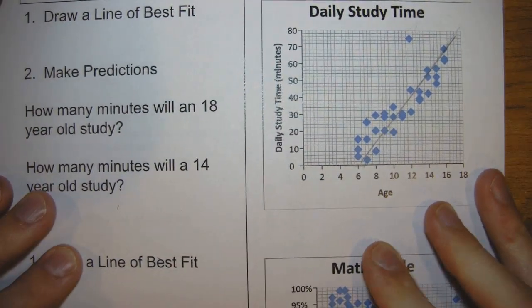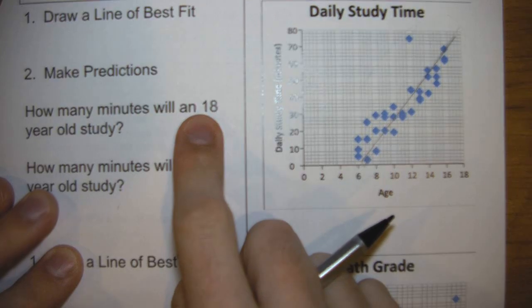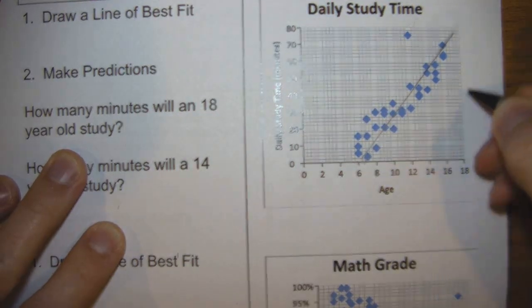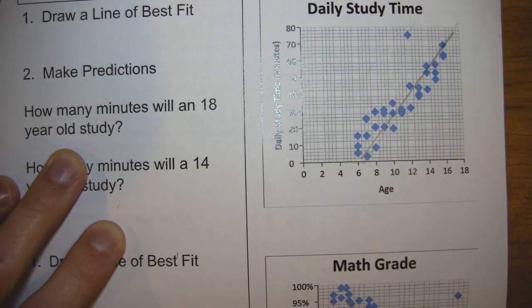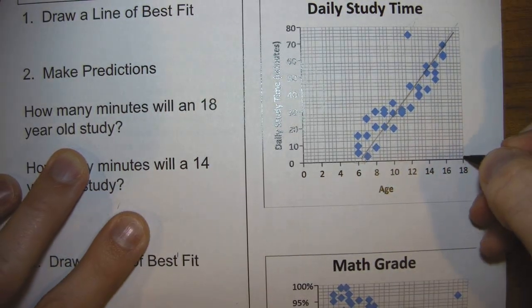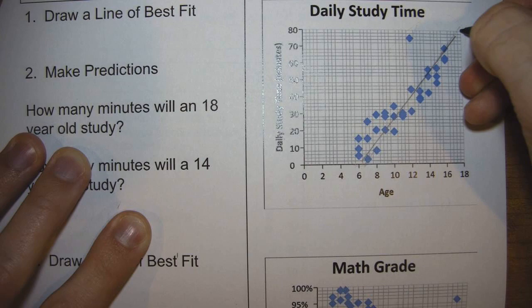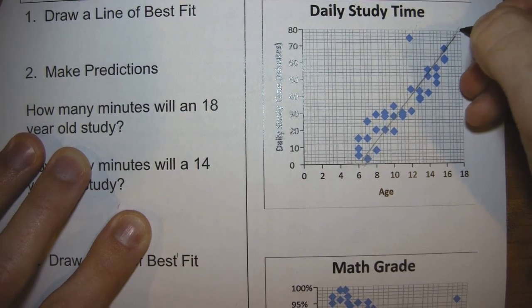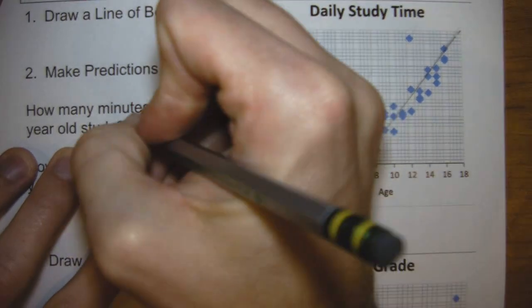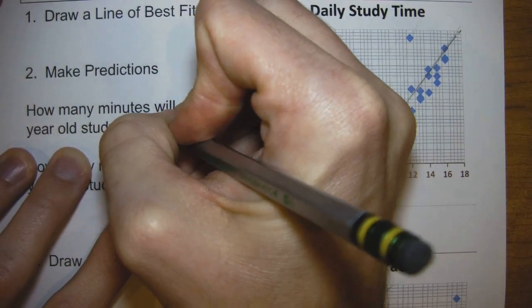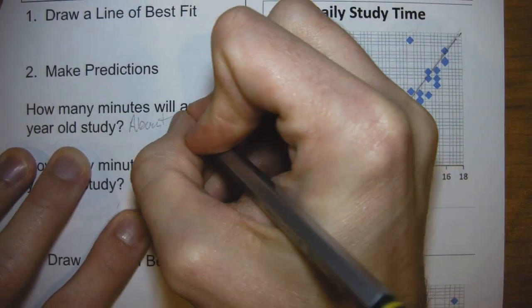Let's make our predictions. So, how many minutes will an 18-year-old study? Well, notice we have no data on 18-year-olds, so this is extrapolation. We have nothing above it to compare to. So if I go up to the 18-year-old mark here, my line would extend about here. Well, based on mine, it looks like about 80 minutes.